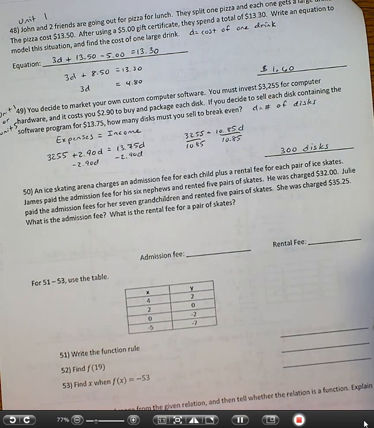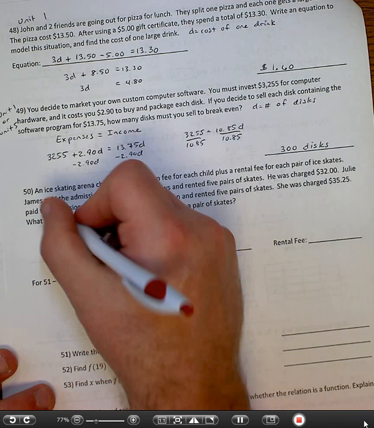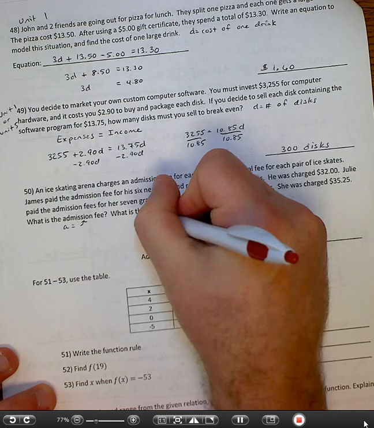Number 50, an ice skating arena charges an admission fee for each child plus a rental fee for each pair of ice skates. James paid the admission fee for his 6 nephews and rented 5 pairs of skates. He was charged $32. Julie paid the admission fees for her 7 grandchildren and rented 5 pairs of skates. She was charged that much. What is the admission fee? What is the rental pair? So we have 2 variables here. We'll say A is the admission fee, and we'll say R is the rental fee.